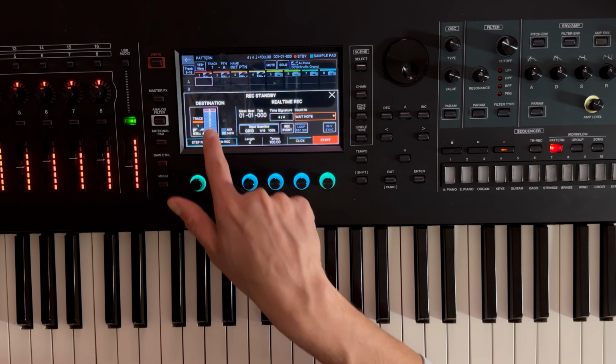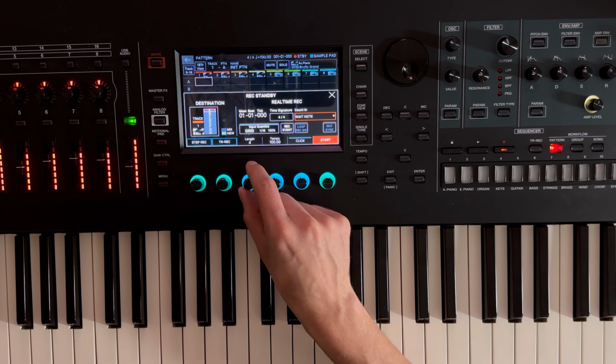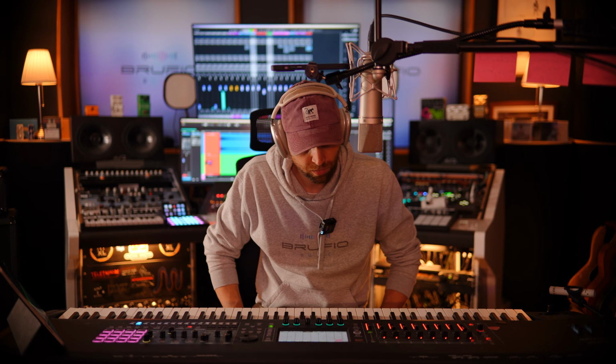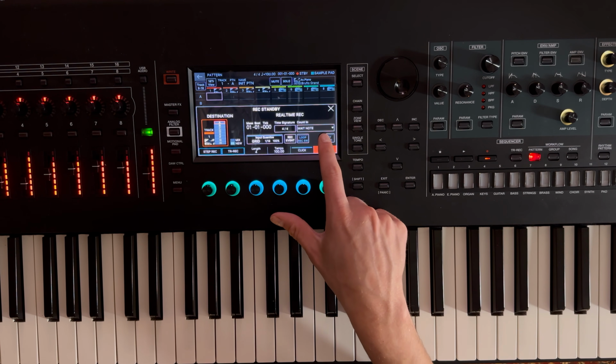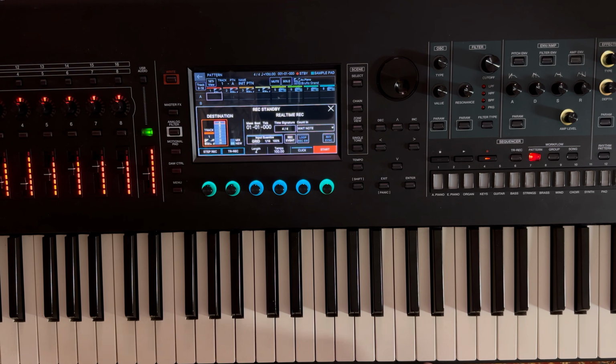I want to make a new pattern and the length is 4. Now let's do something here. Okay, now I say, let's undo this because I didn't like how I hit the first note. Go back, now it's already in wait mode, length for 4, new, so we can just start.